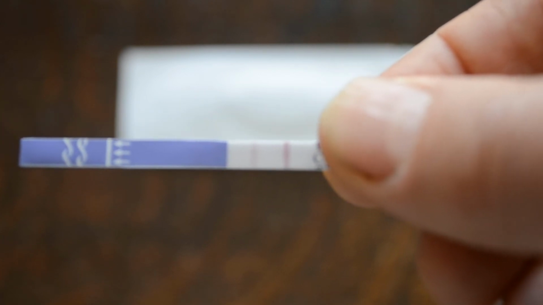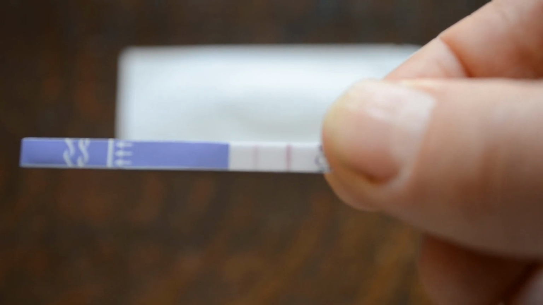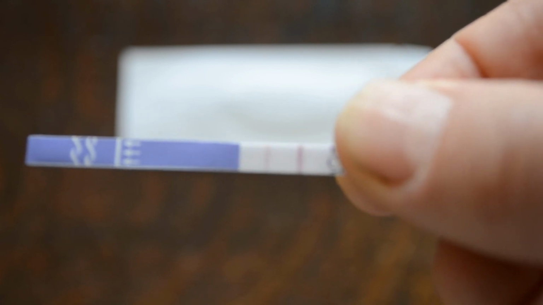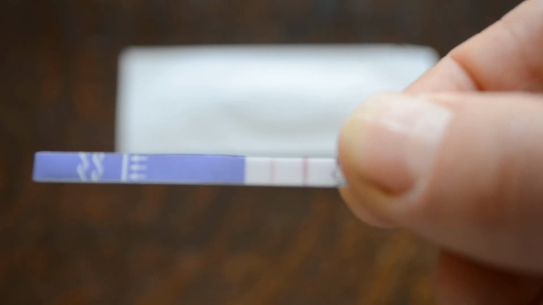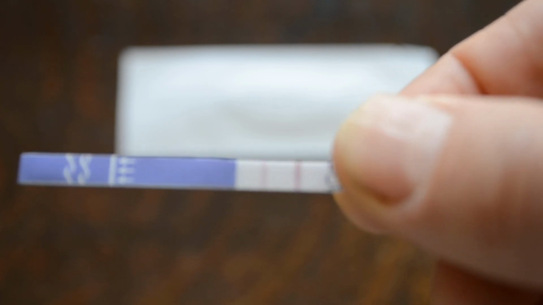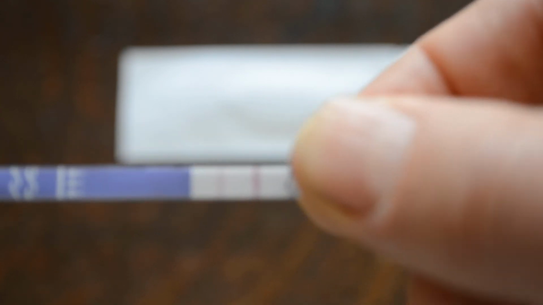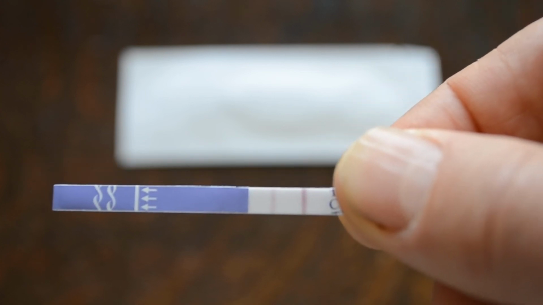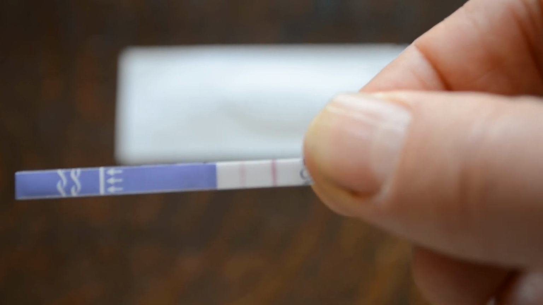And you read the result at the manufacturer's recommended period, which varies slightly from test to test, usually between 8 and 10 minutes. You'd have to give it that long for a positive result to be determined with any specificity. So that's the cocaine urine dip strip test, available from UK Drug Testing.